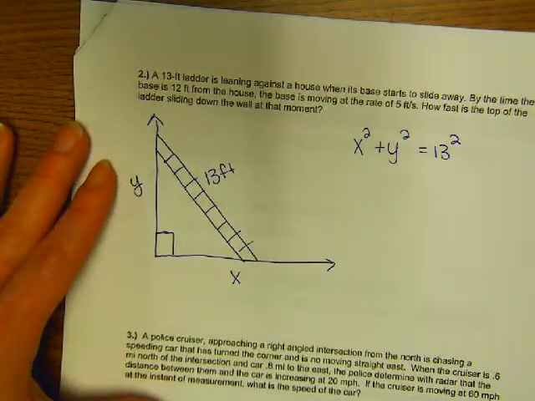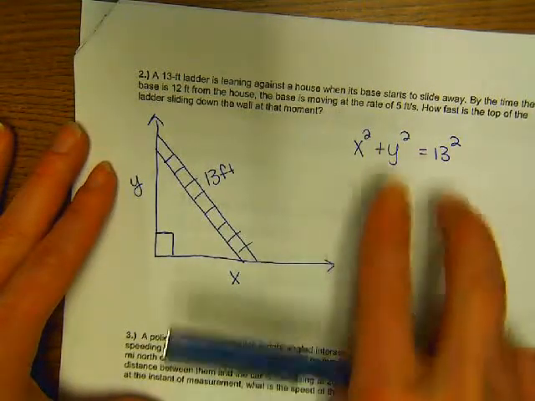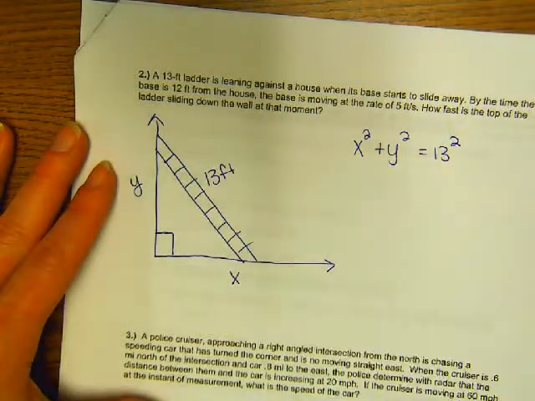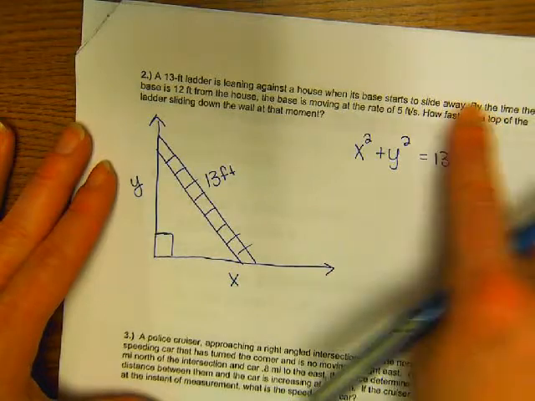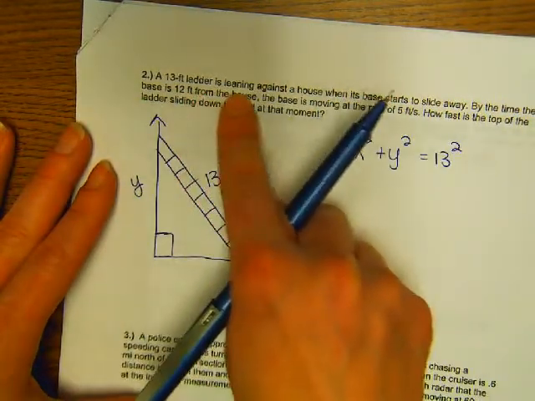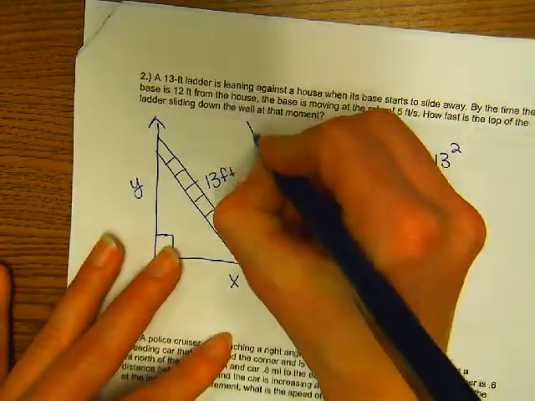So now we need to figure out what rate I am asking you to find, and then I need to know what the other rate is, because I have two variables. It says, by the time the base is 12 feet from the house, isn't that what x is? Yep. So we're trying to find a rate when x is 12.